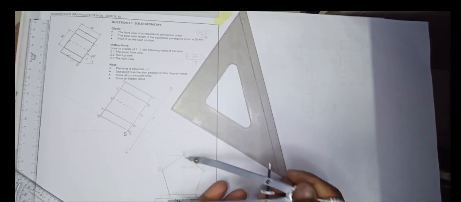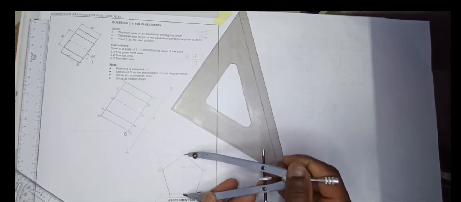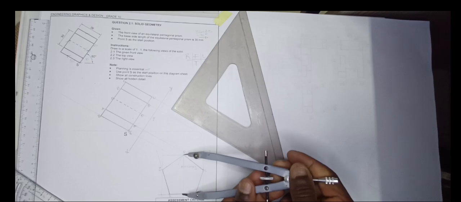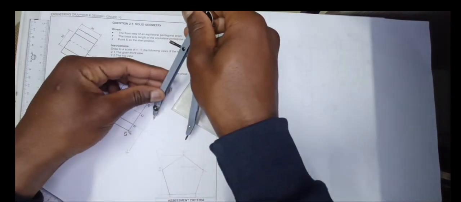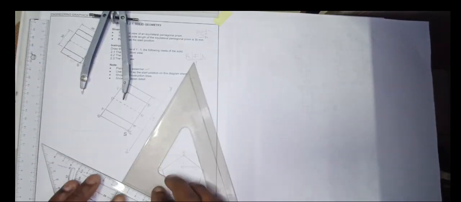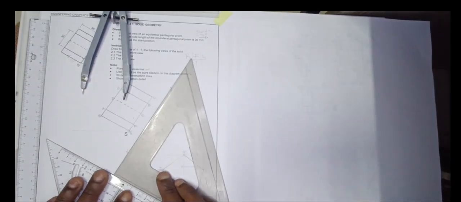So now taking a distance from my auxiliary view here, from point D to my base, which is my line segment AB, I'm coming at point B. I am marking off my line segment AB. And then that one should also be parallel to my XY line. Okay.